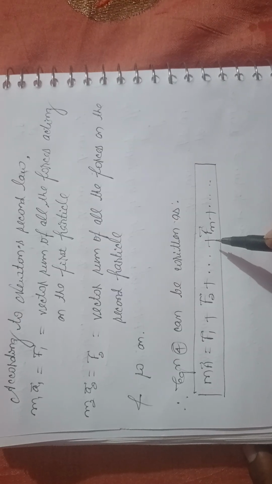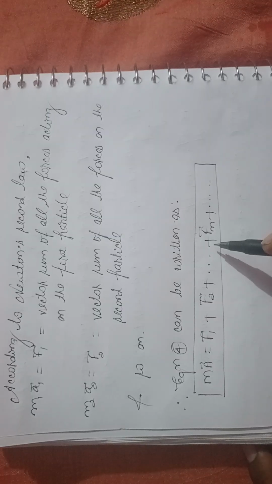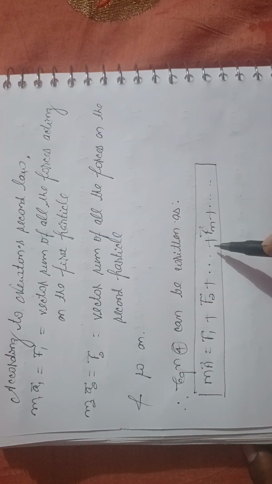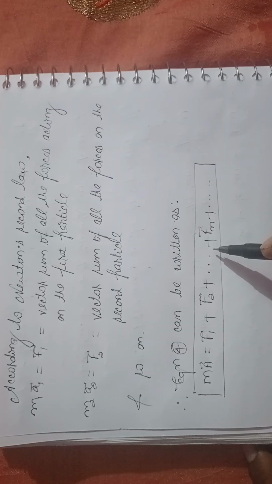Among these forces, there will be external forces exerted by agencies outside the system and also internal forces exerted by particles of the system on one another. We know from Newton's third law that internal forces exist in equal and opposite pairs. Therefore, their contribution is zero.